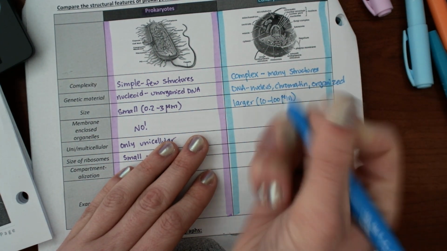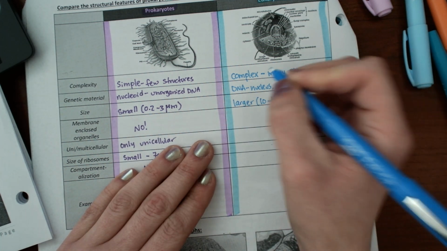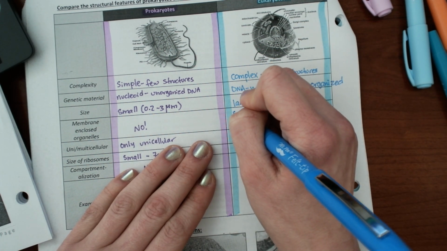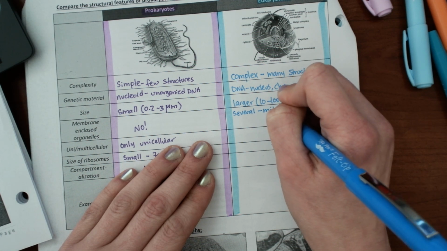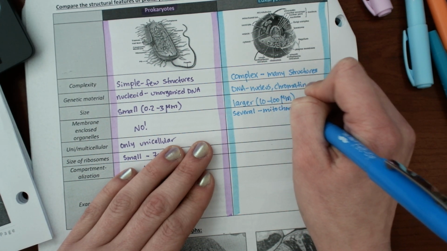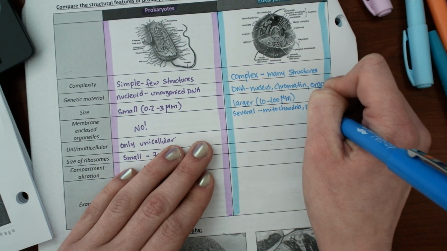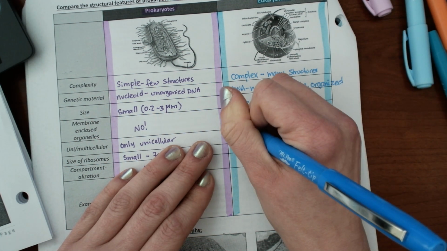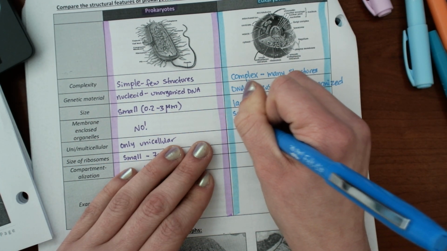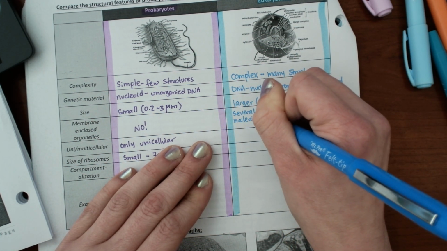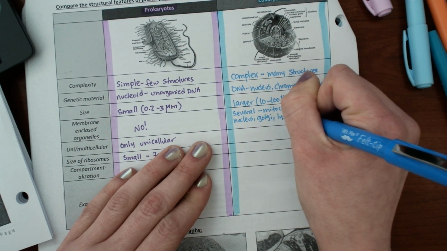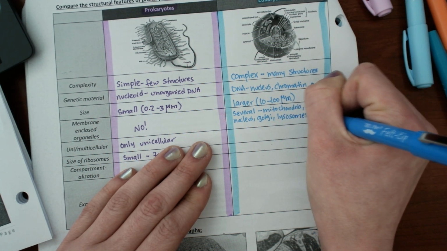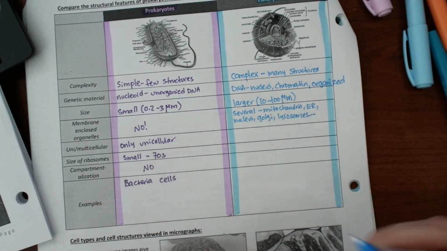Do they have membrane enclosed organelles? Yes, several. Examples: your mitochondria, your ERs, your nucleus, your Golgi, your lysosomes, etc. There's several.